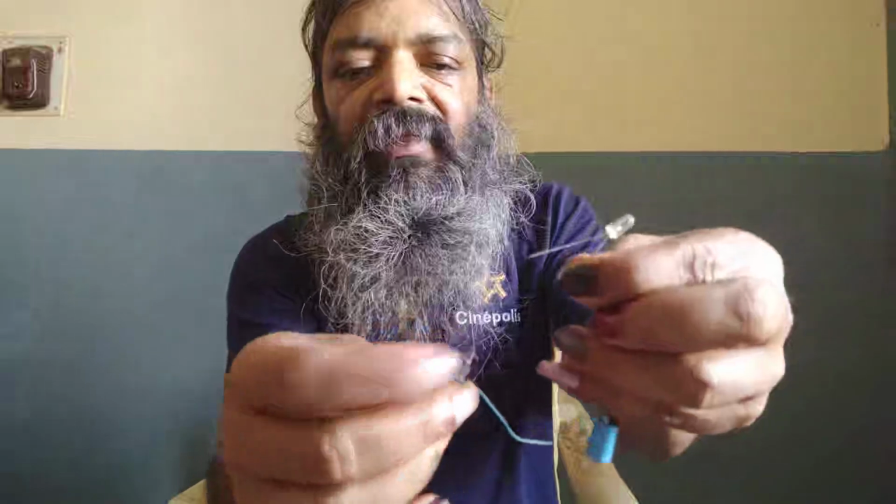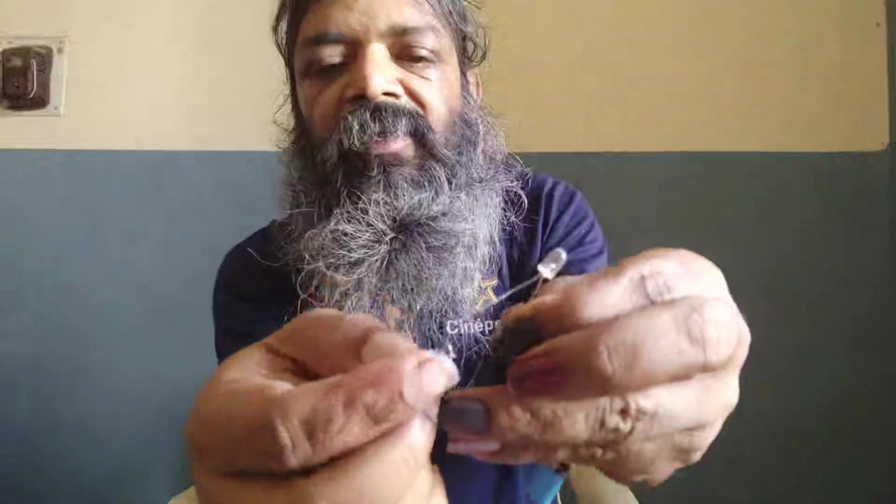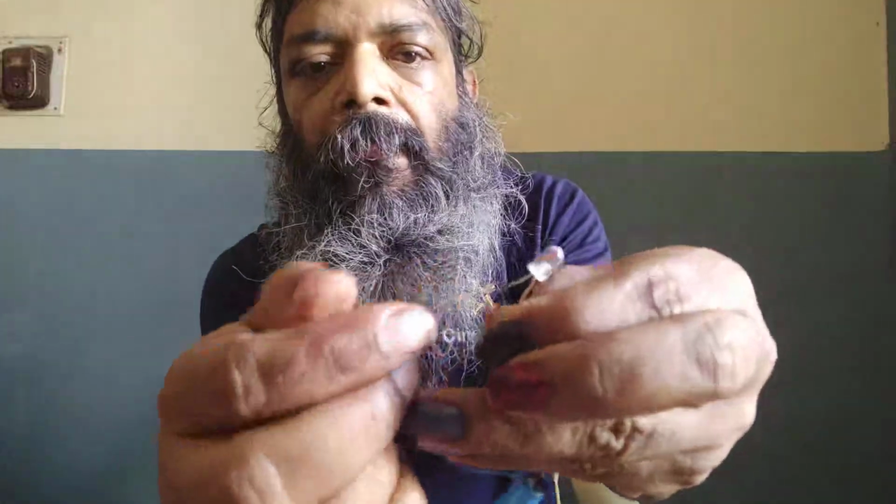Now I'm discharging the capacitor through the RC circuit. So this is R. Slowly it will go off. Okay, it's blinking. It is blinking and there is still a little power in the capacitor. See, a little bit is there. If I charge it again and try to discharge it, it glows, and slowly it went off.